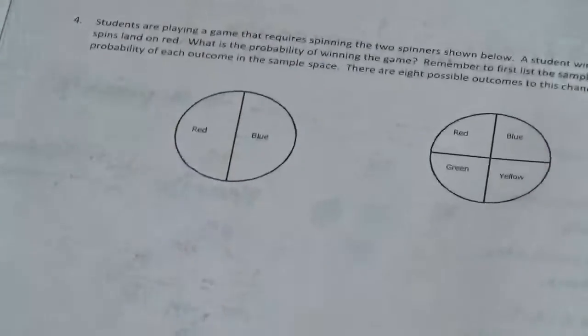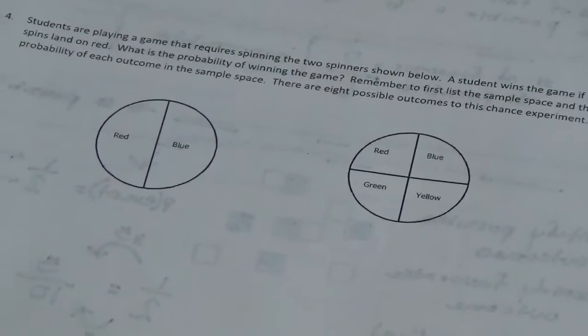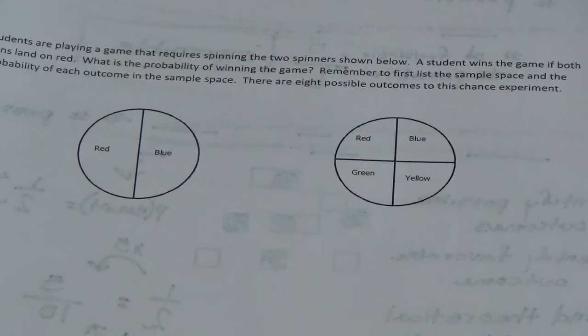Okay, I'm going to do one more and then I'm done talking, I promise. We'll skip B and we'll do number 4. Students are playing a game that requires spinning the 2 spinners shown below. Oh, we're just going to stop.